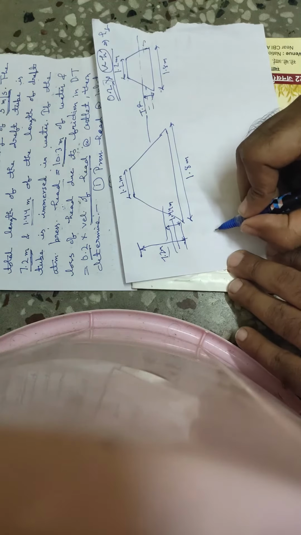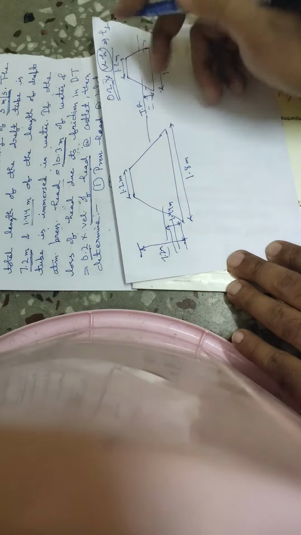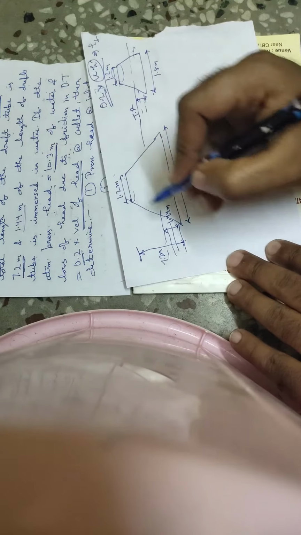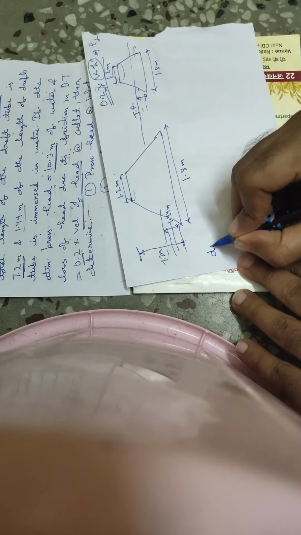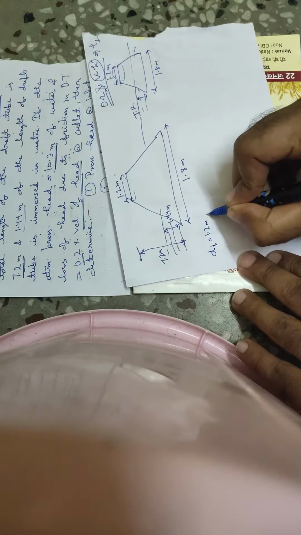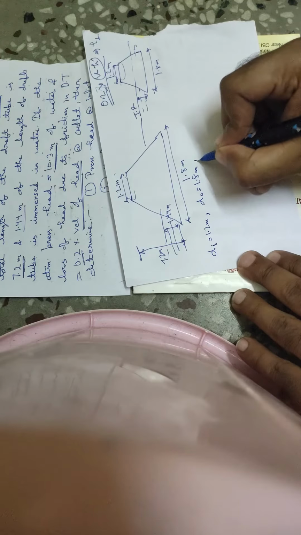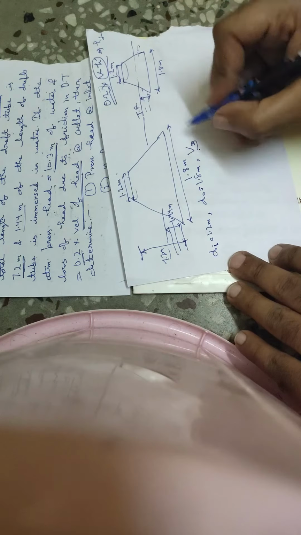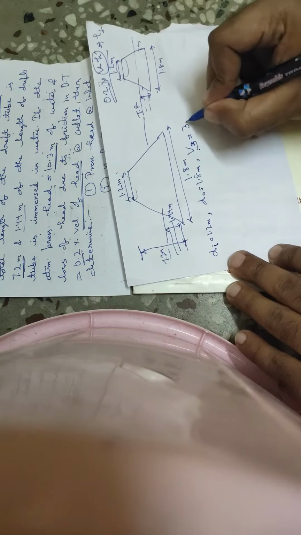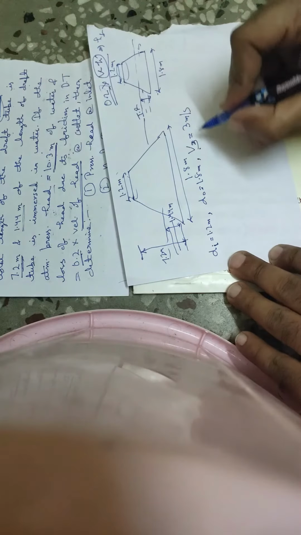First of all, the initial diameter, or the inlet diameter, of the draft tube is 1.2 meters. So you can write D inlet, or DI, is equal to 1.2 meter. Outlet diameter is equal to 1.8 meters. Now velocity at outlet is given as 3 meter per second. This is your velocity at the outlet. So it will be V3.